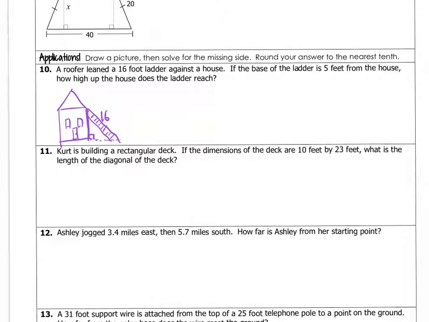And the base of the ladder is 5 feet away. So this base, I'm going to take this point to this point. This is 5. So in other words, I've got a hypotenuse. If I extrapolate this right triangle out, I would have 16 as the hypotenuse and 5 as one of the legs. And it's asking me how high up the house the ladder reaches.